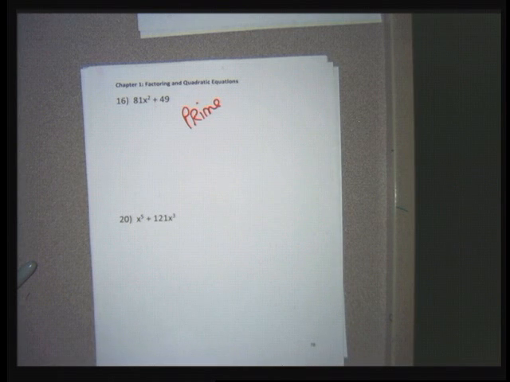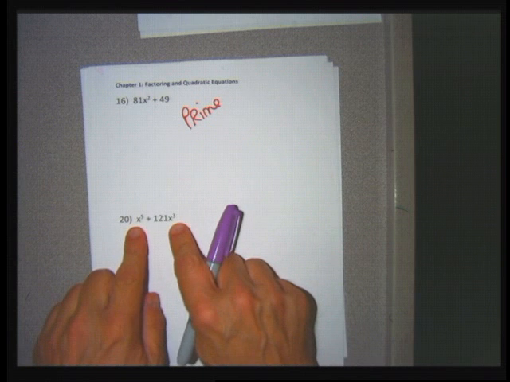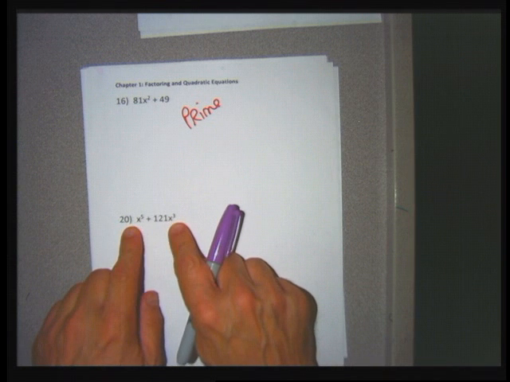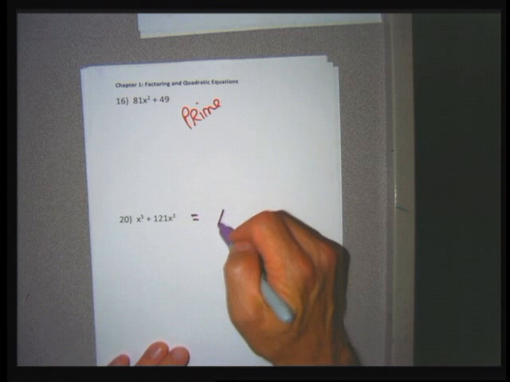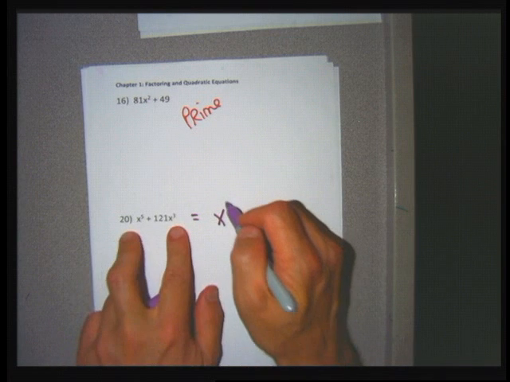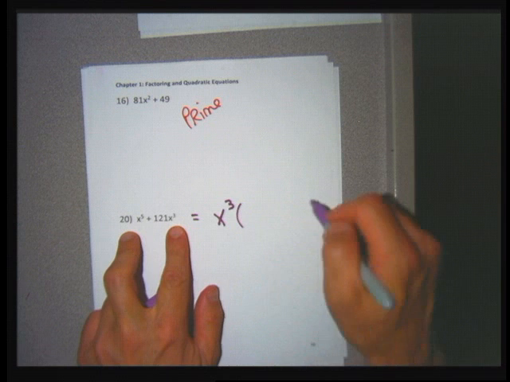And maybe it's prime. The thing is, anytime I go to factor, I always have to pull out a common factor, and if a problem has a common factor, it's not considered prime, and that's the case here. I would be wrong to say this is prime because on either side of the plus sign there is an x, so there's a common factor.